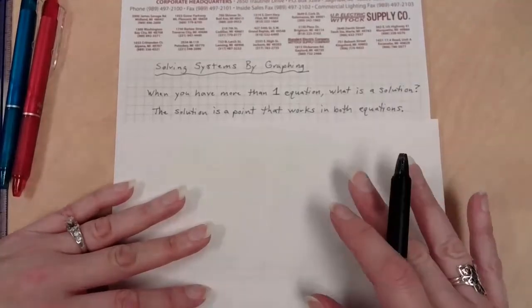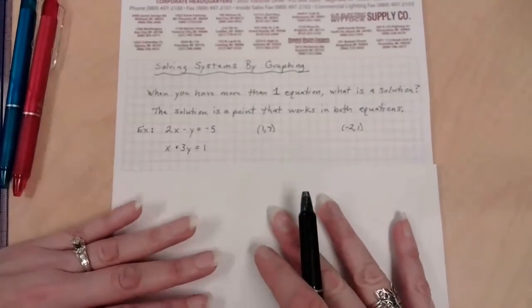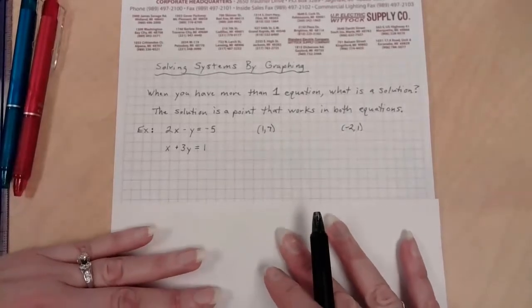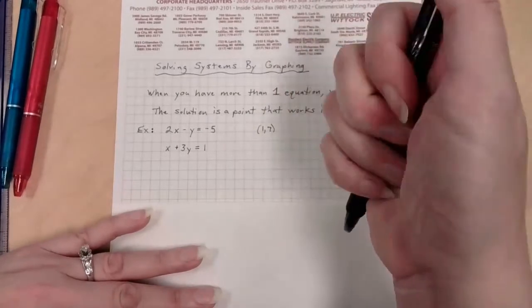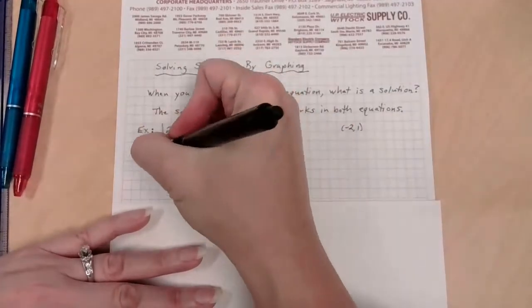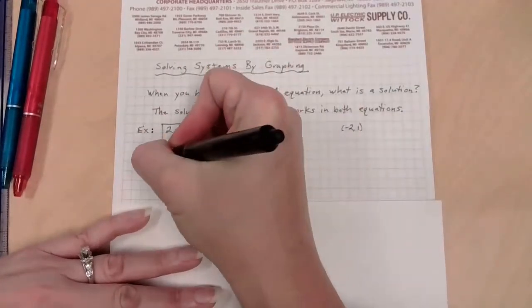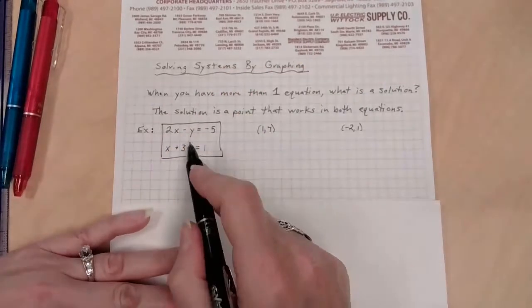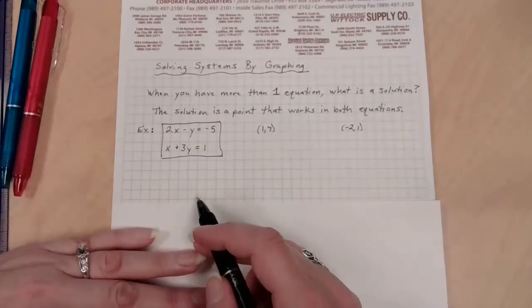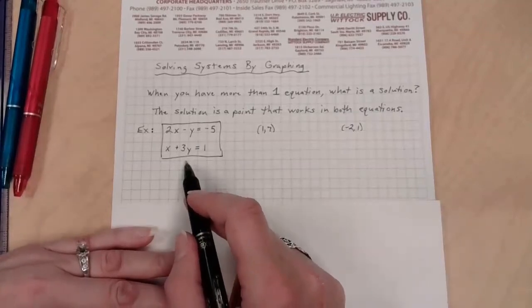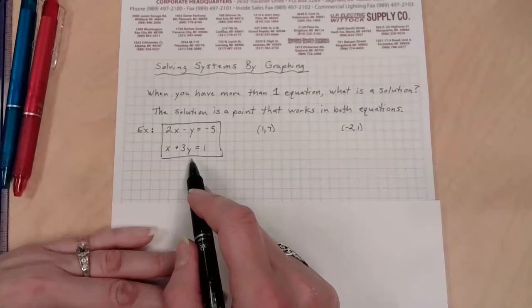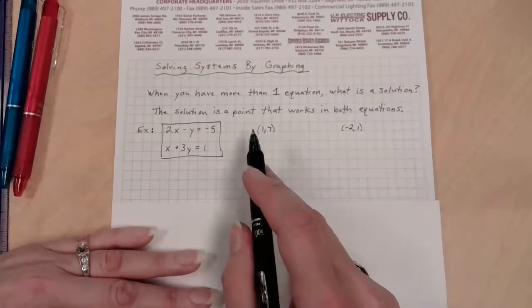Alright, so what would that look like just on a basic level? Forget the graphing for a moment. Let's just check this out. Here is a system right here. I've got 2x minus y equals negative 5, and I've also got x plus 3y equals 1. That is my system of equations. I'm looking for the solution to both of them, which means I want the one point that works in both of these equations at the same time.